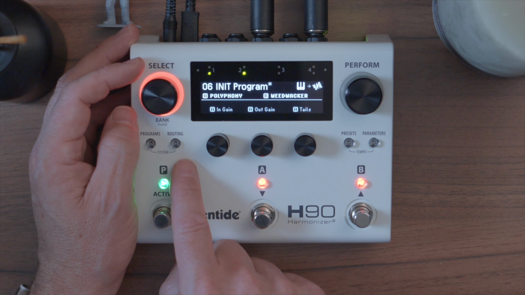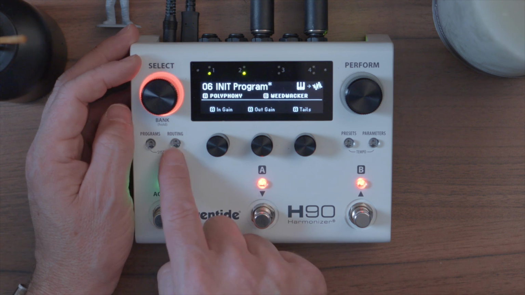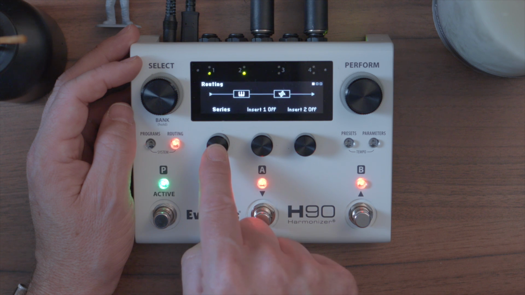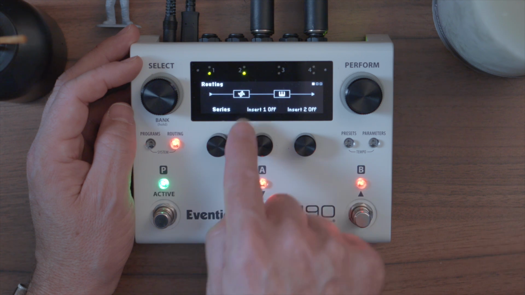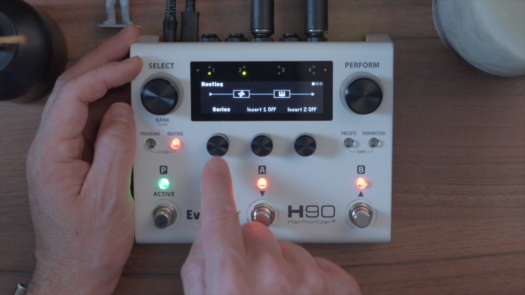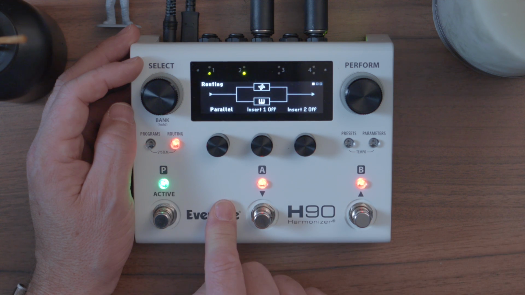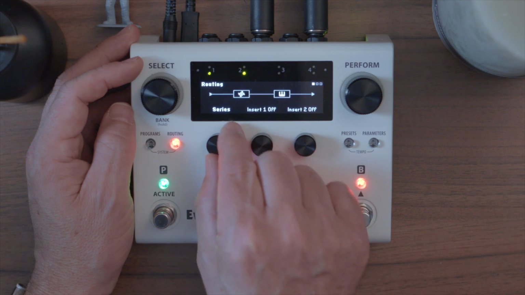And we can also at this stage see which way around it sounds better. So if you press the routing button and you press the left-hand button, it swaps them. So we have distortion first and then polyphony. We even have parallel, so it's going into each one. I think series sounds better.